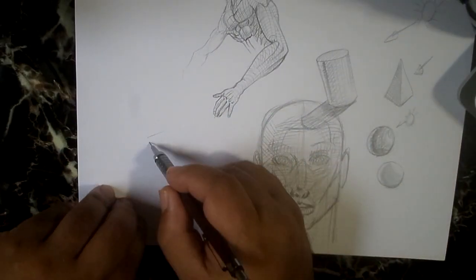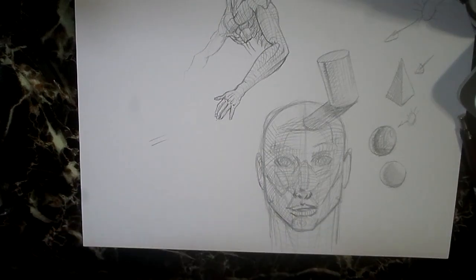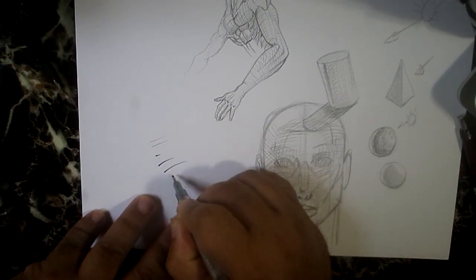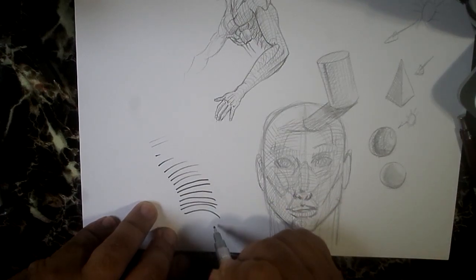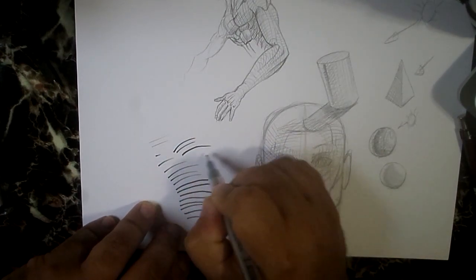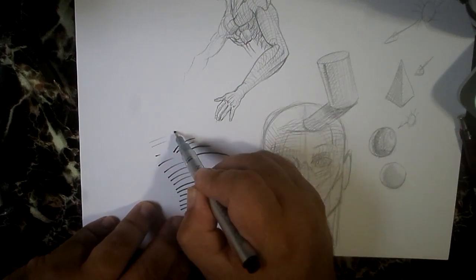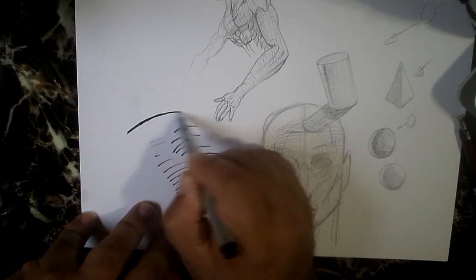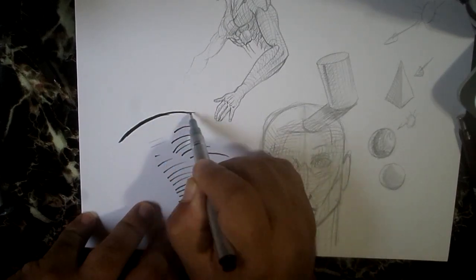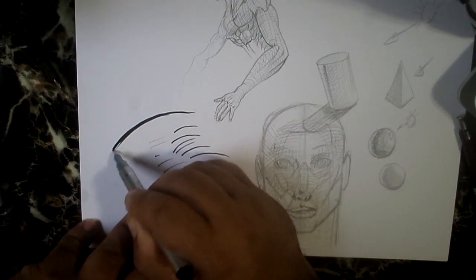Okay, so getting out of the way, you guys need to practice doing these little tick lines, not pulling the line all the way across, so you see it becomes one shade. You need to start thick and then end up thin.